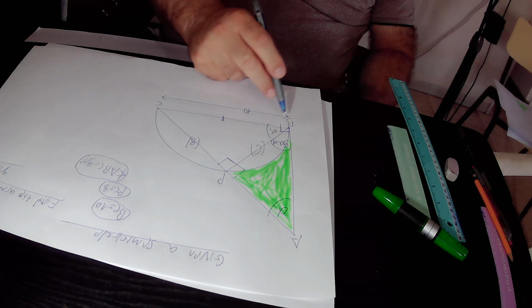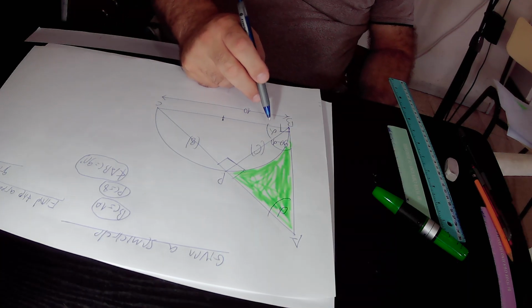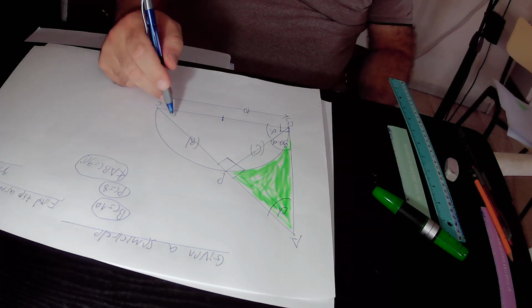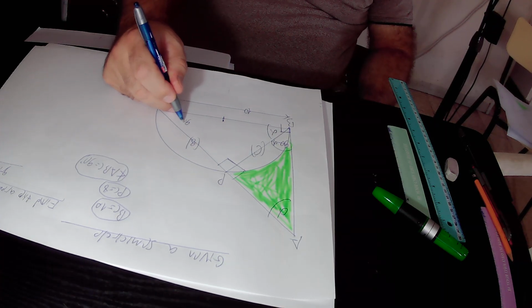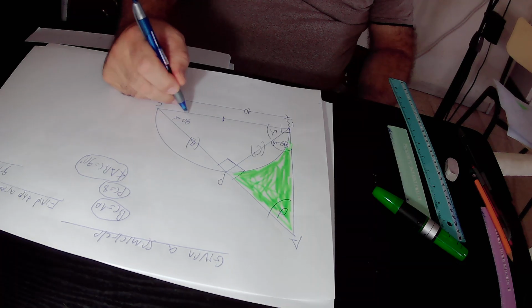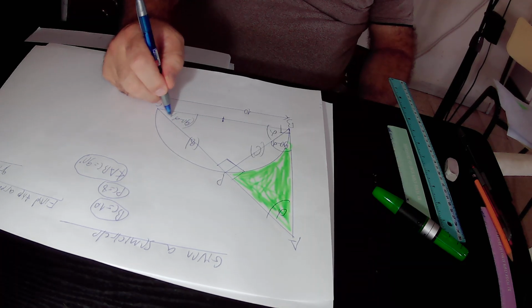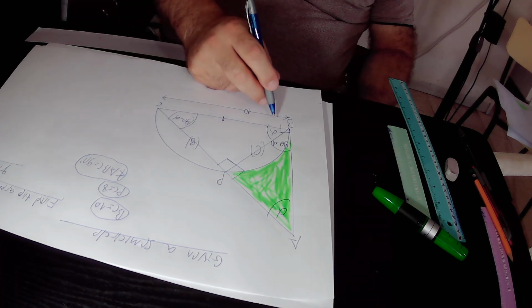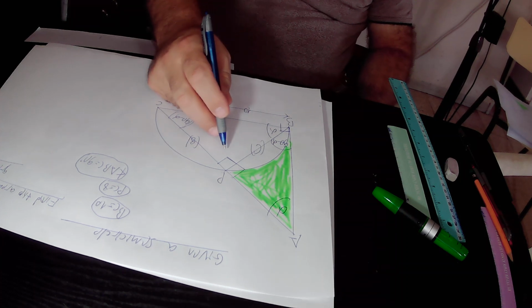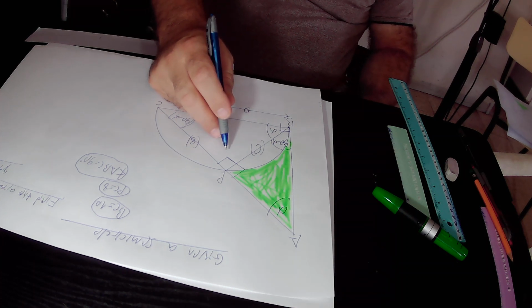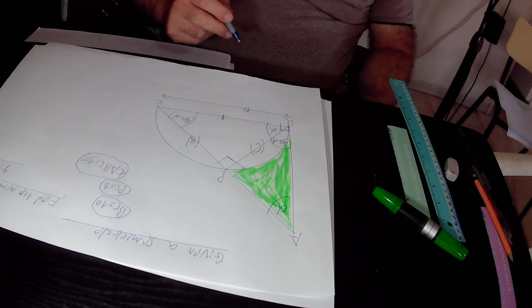So in the right triangle BPC, this angle equals alpha. This angle equals 90 degrees, and therefore this third missing angle must be equal to 90 degrees minus alpha. Why? Because 90 degrees minus alpha plus alpha is 90 degrees, and 90 degrees plus 90 degrees is equal to 180 degrees. That is the sum of the angles in any triangle.